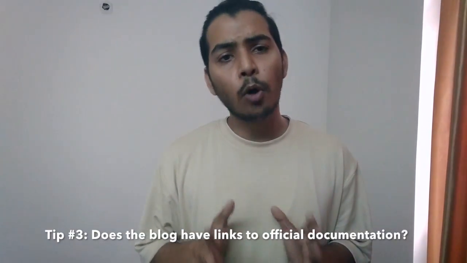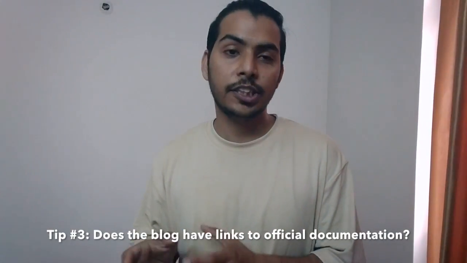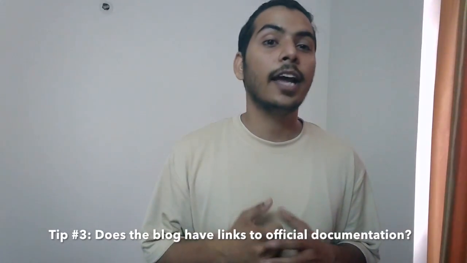The third thing which you have to notice is whether this blog post is having links to the official documentation. See, what it actually represents is that the writer who is writing about this particular topic is actually aware of the official documentation offered by the folks who have designed this particular feature or language or method, right? So he has taken his time to verify whatever he's trying to teach you or whatever he's writing on his own post against the official documentation of the language or the framework, right?